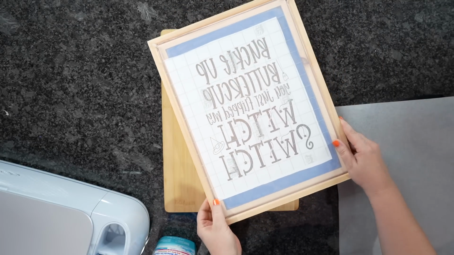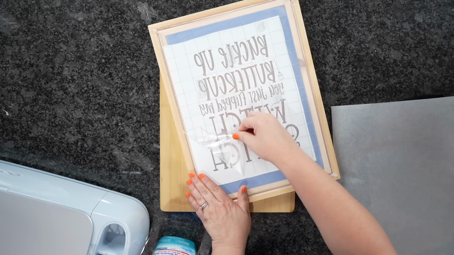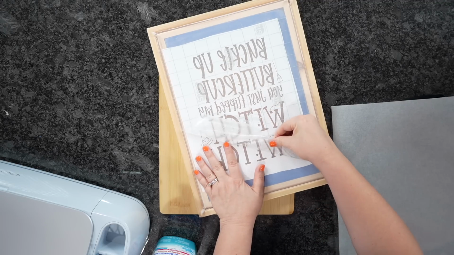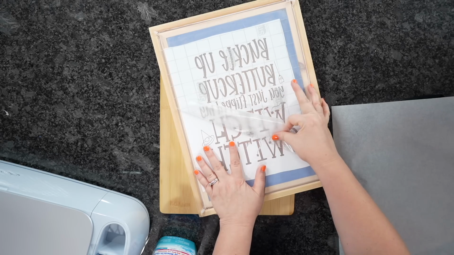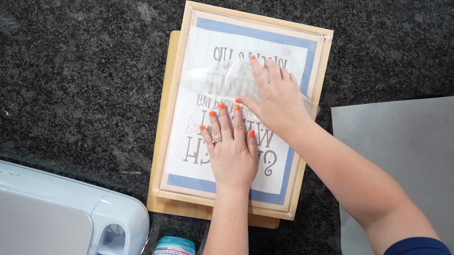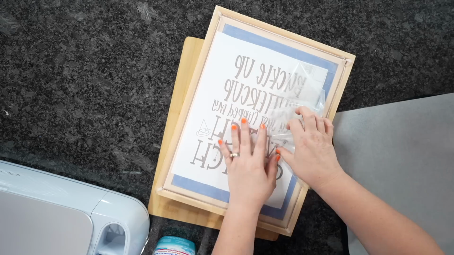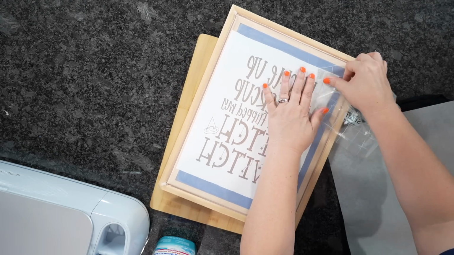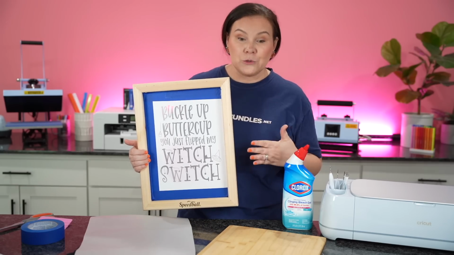So the very last thing that I actually need to do is go back on this side and peel off my transfer tape. So I use transfer tape just as if we were putting it on a sign or something like that. And I'm going to go real slow at an angle and remove it. So now what we have done is we have created the perfect screen. So we're ready to go.